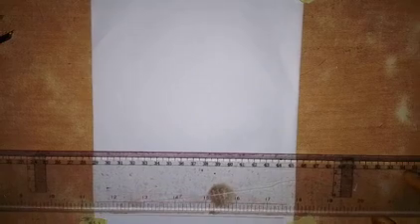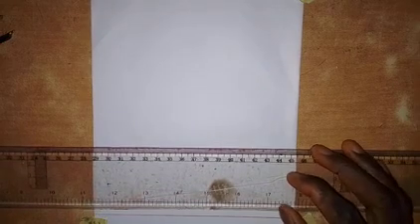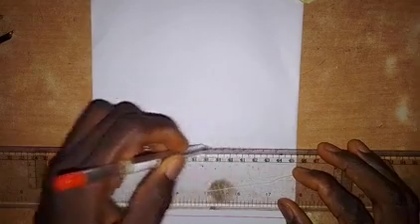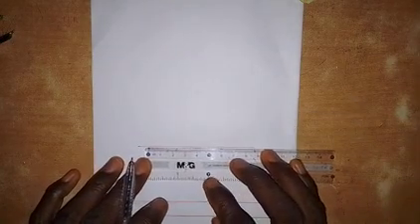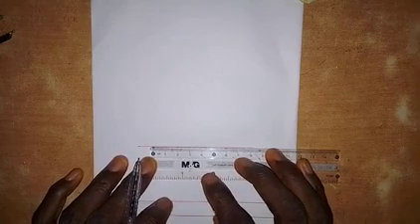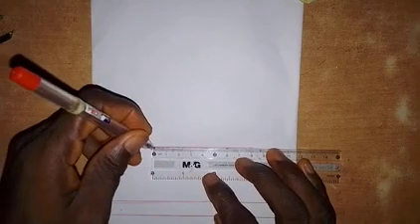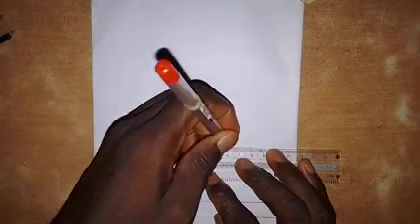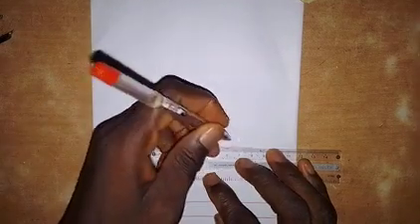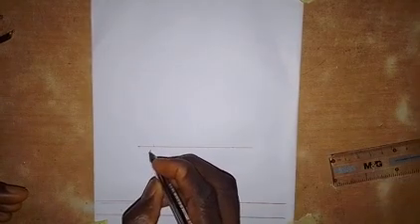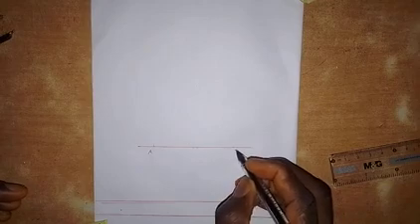So the first thing that we need to do is to draw a horizontal line. So we draw a horizontal line here like this, and on this horizontal line I'm going to take a measurement of 65 millimeters. Okay, so we have this point, and then here is 65 millimeters. So I'm going to label this point as point A, and then this is point B here.